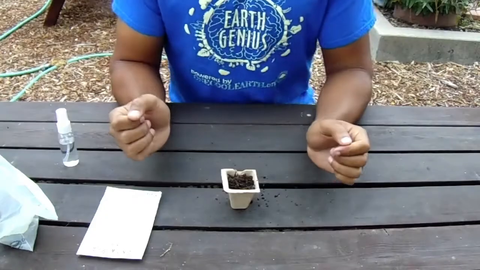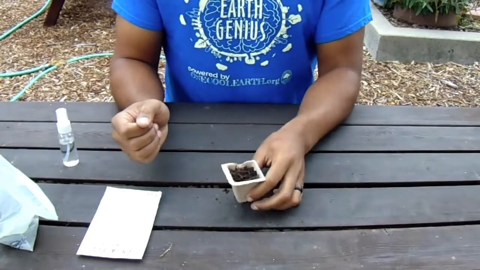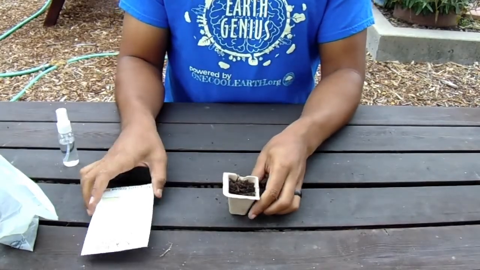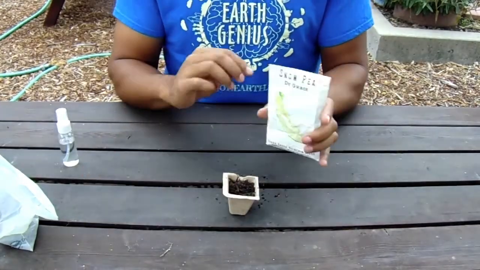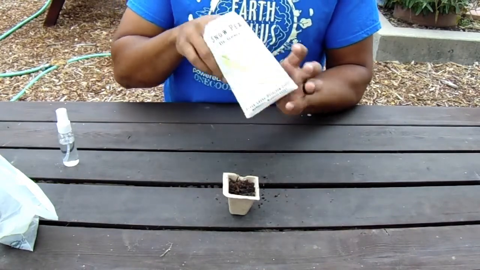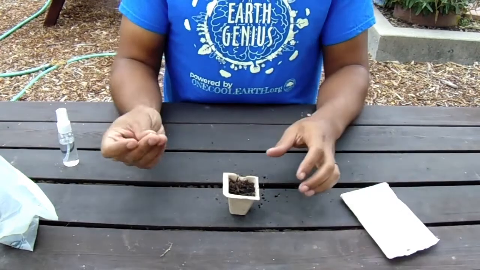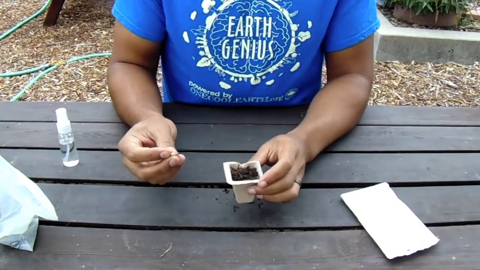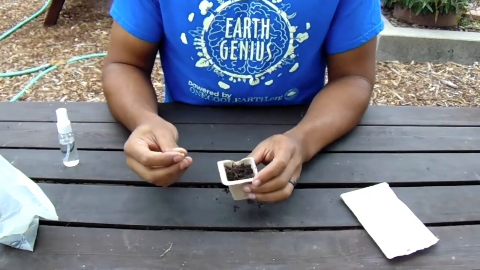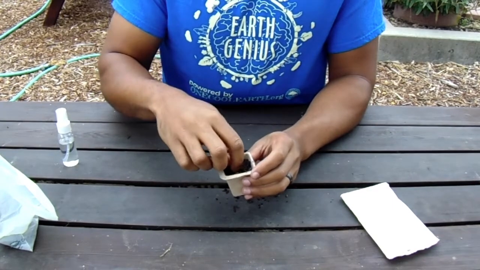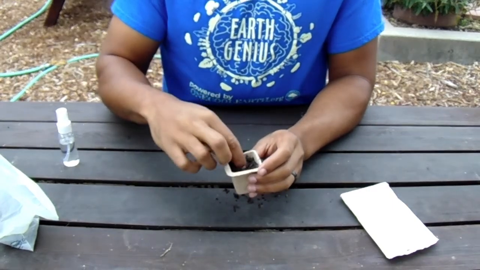So now that we have our little container full of soil, I'm gonna take my seeds, and I have some snow peas here. You might have some different seeds, but it's okay. They all grow the same. So I'm gonna take 2 seeds out just to be sure that our plant is gonna grow. And when you plant them, you can just kind of push them into your soil.